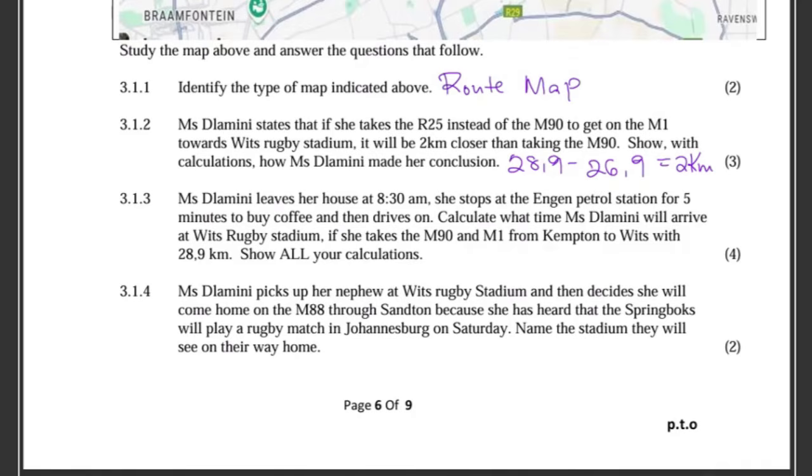Mrs. Lamini leaves her house at 8:30 a.m. She stops at the engine petrol garage for 5 minutes. Take note of that. This is time. 5 minutes to buy coffee, then drives on. Calculate what time Mrs. Lamini will arrive at Wits Stadium if she takes the M90 and M1 from Kempton Park to Wits University. Show all calculations. Now, we are aiming at looking at the time. What time will she arrive?